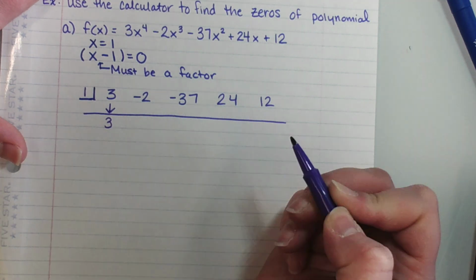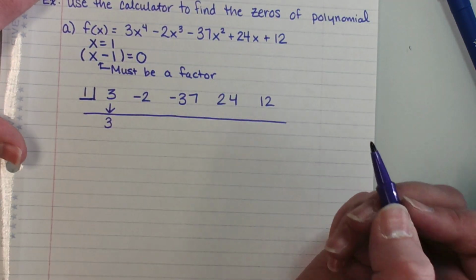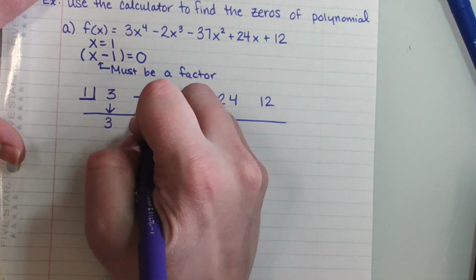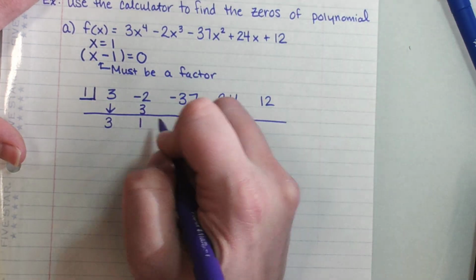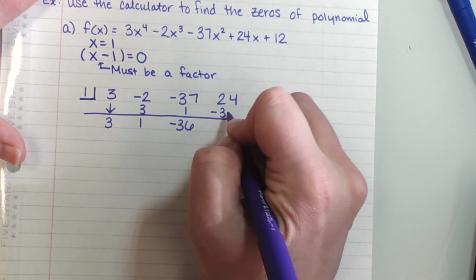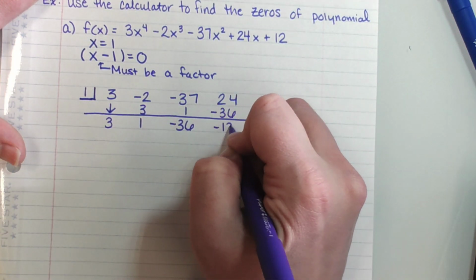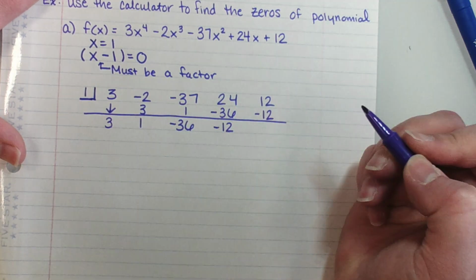I start by pulling down the 3. And I multiply, add, multiply, add, multiply, add, multiply, add. 1 times 3 is 3. Add and I get 1. 1 times 1 is 1. Add and I get negative 36. 1 times negative 36 is negative 36. Add and I get negative 12. 1 times negative 12 is negative 12.